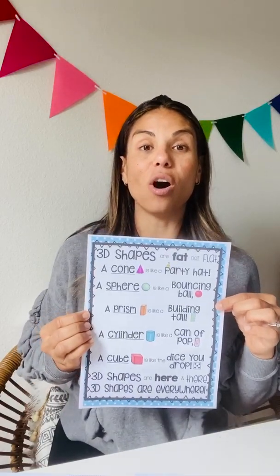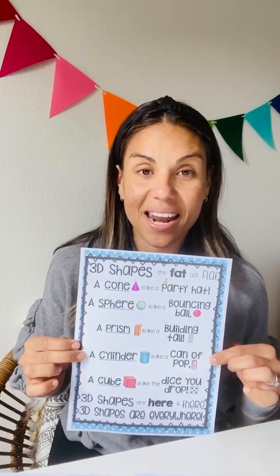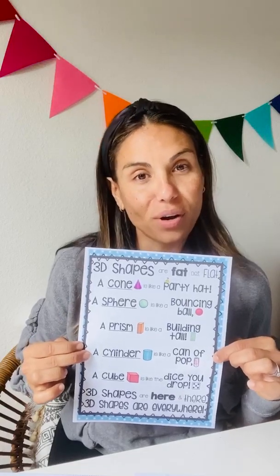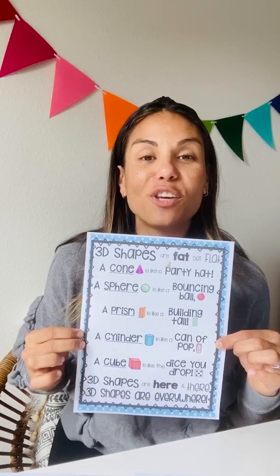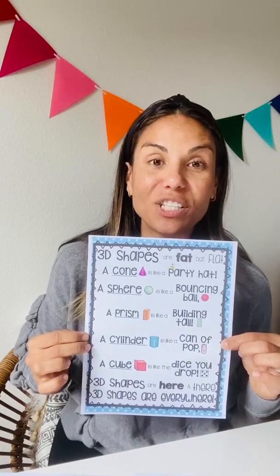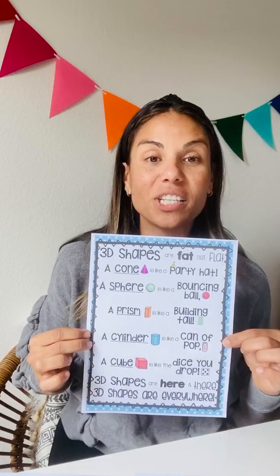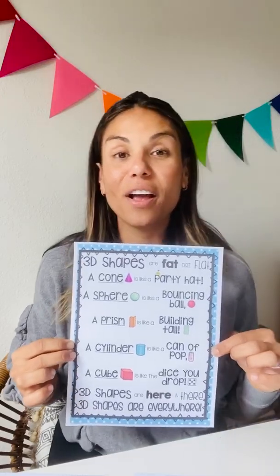A prism is like a building tall. A cylinder is like a can of pop. That's like a can of soda or LaCroix. That's what that looks like. A cube is like a dice you drop. 3D shapes are here and there.